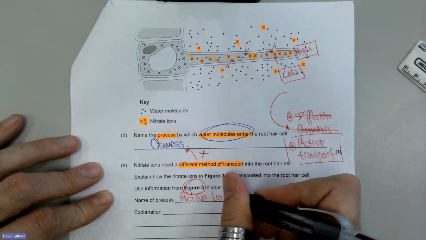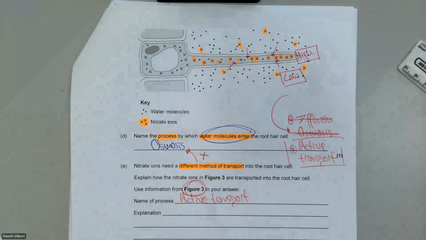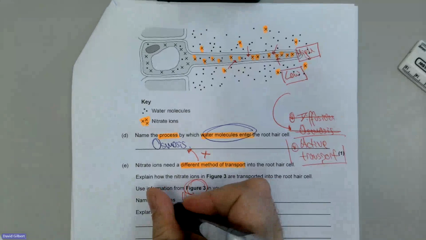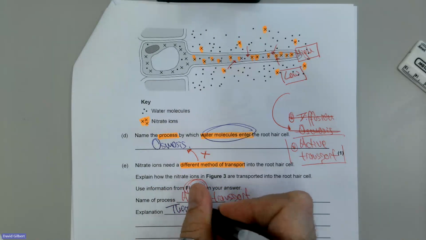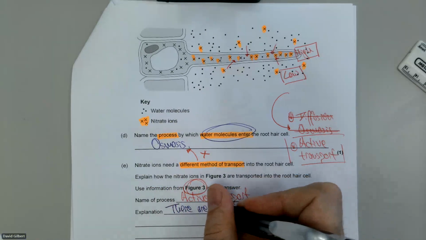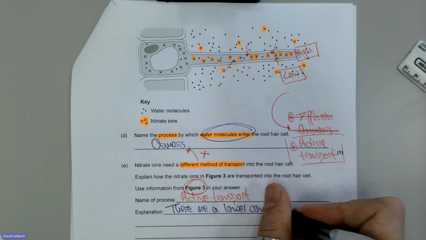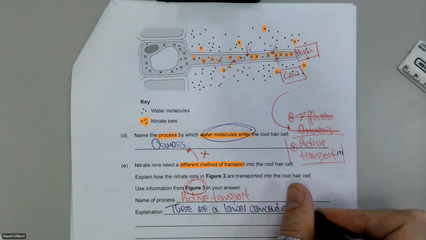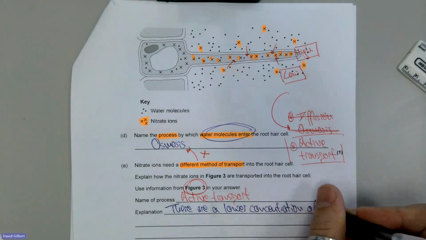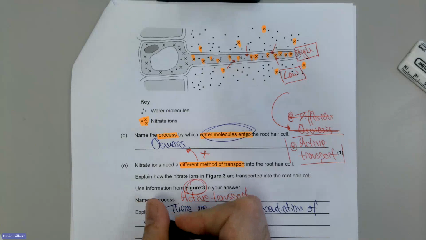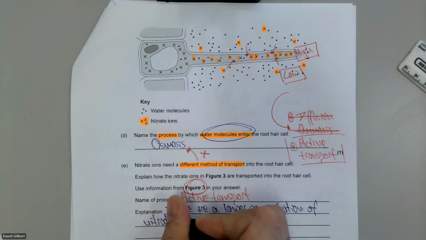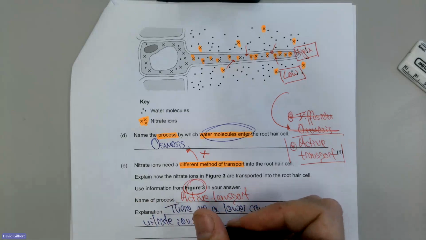We've got a mark. So what's our explanation? Well, it's low to high concentration. So there is a lower concentration of nitrate ions outside the cell.